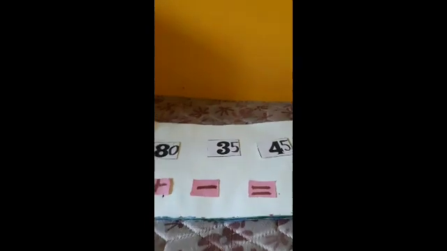Next sum, dear students: 80, 35, 45. Now in these numbers, which number is the biggest one and where is it placed? Let us see first. The 80 is the biggest one and it is placed on the left side. So that means we can subtract the smaller number from the biggest number to get the answer. Let us see. Now 80 minus 35, whether it will get you the answer 45.